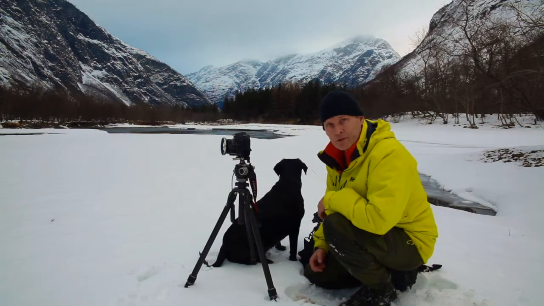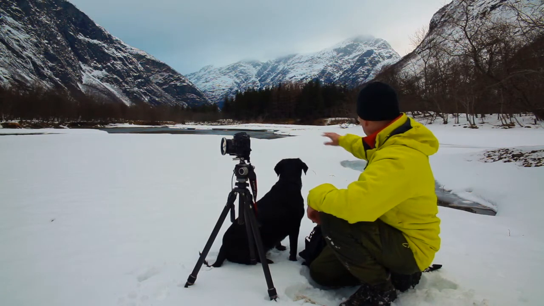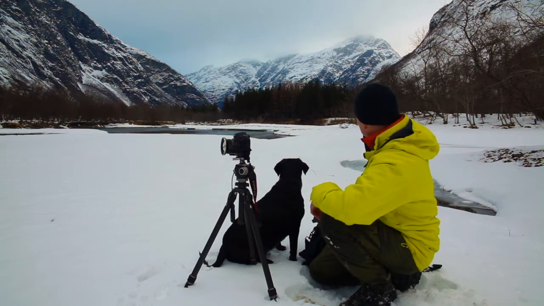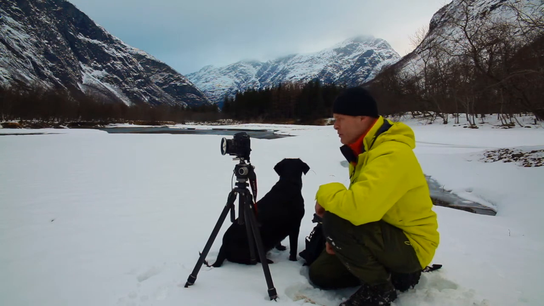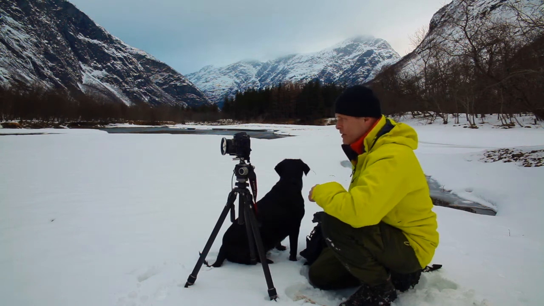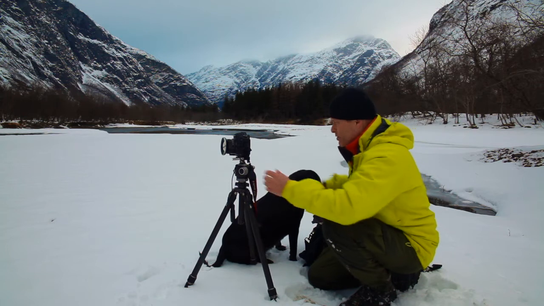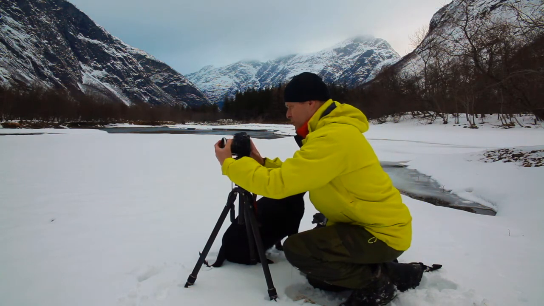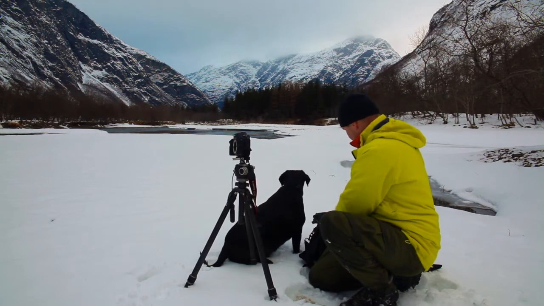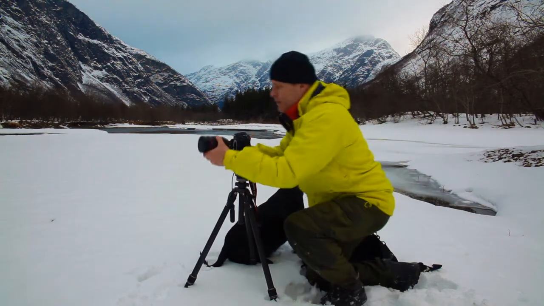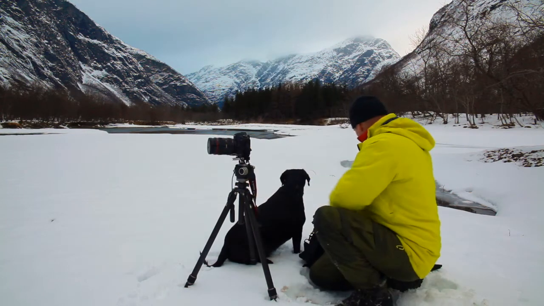I've shifted the position. I'm going to work with the snow and the water and the ice as a foreground towards the mountain behind me here. So I'm going to work with my 24 to 70mm zoom lens. I'm going to change from the Carl Zeiss wide angle lens to the zoom lens. You can get the mountain in the far background a little bit closer in the picture.